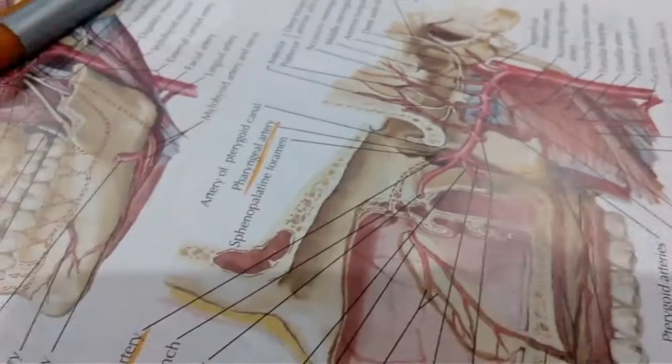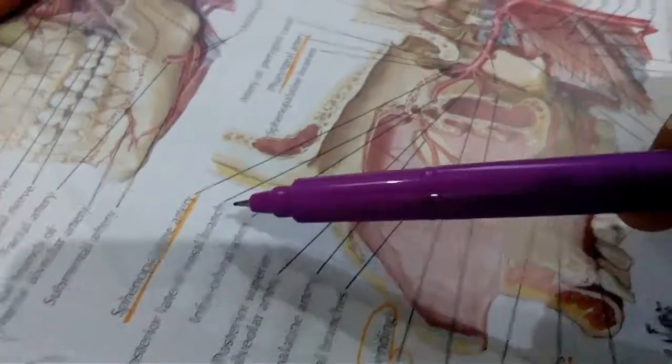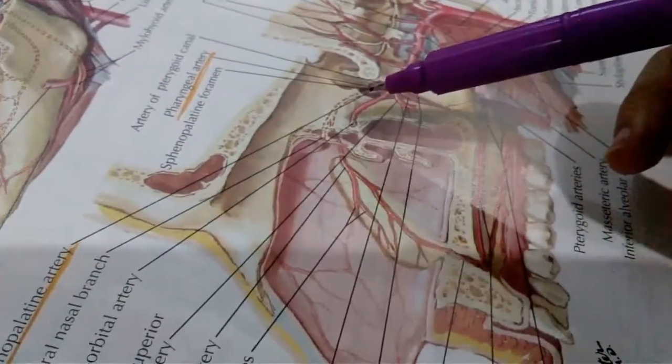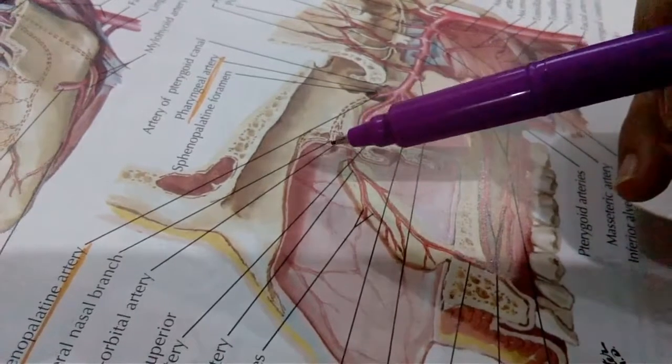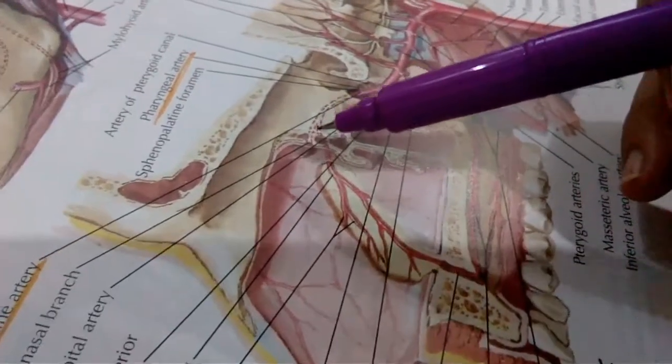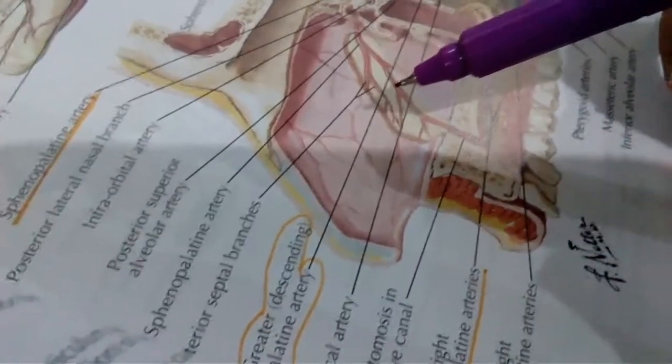sphenopalatine. A minute, I'm really fussy over here. Okay, so it runs through the sphenopalatine foramen to enter the cavity of the nose, and then it gives off a posterior lateral nasal branch over here. As you can see, it's going off branch, and then it goes further and gives some posterior septal branches.